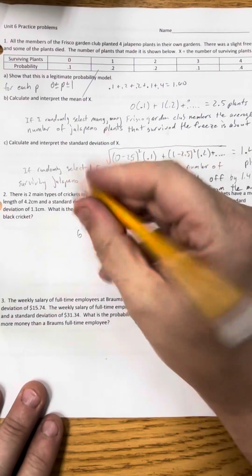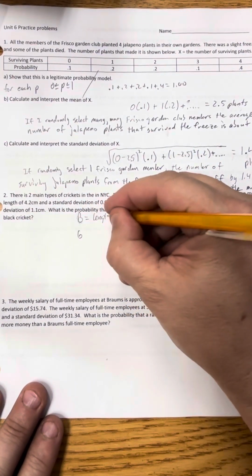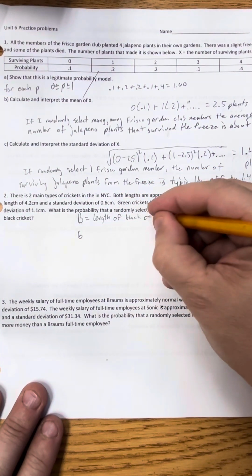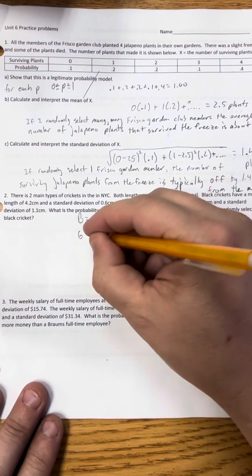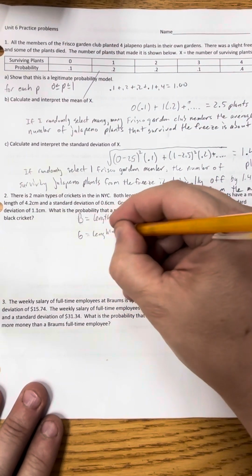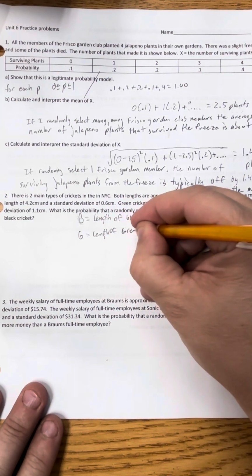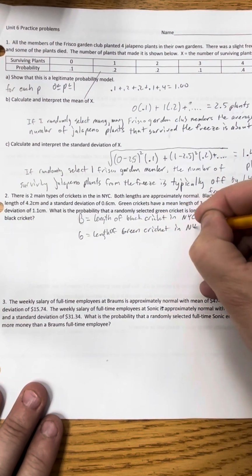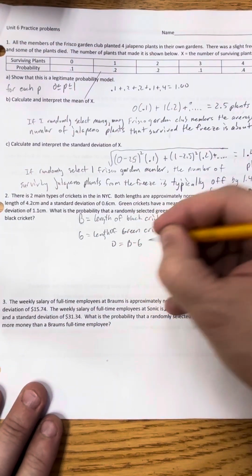Might as well make it so we can read it. So B is the length of a black cricket in New York City. And G is the length of a green cricket in New York City. And I'm going to do D is the difference between black minus green.